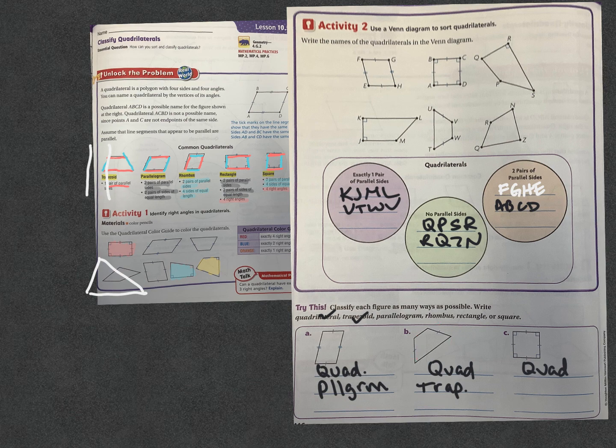So not that one. This has two pairs of sides equal length. This is equal length, and this is technically equal length, even though they're all equal length, but we'll give him the name parallelogram. Is he a rhombus? This guy, to be a rhombus, needs four equal sides. No. He has two different sizes.